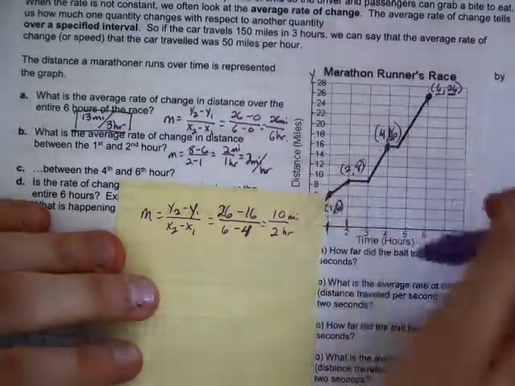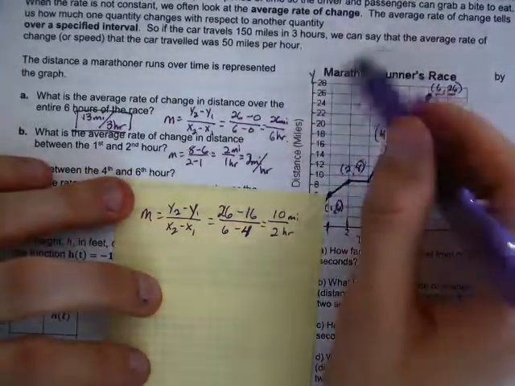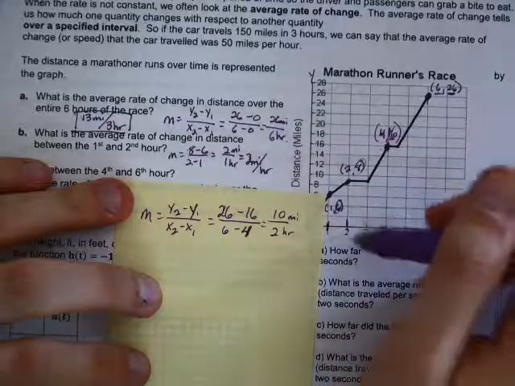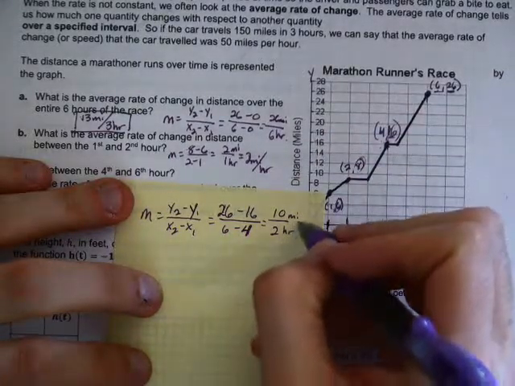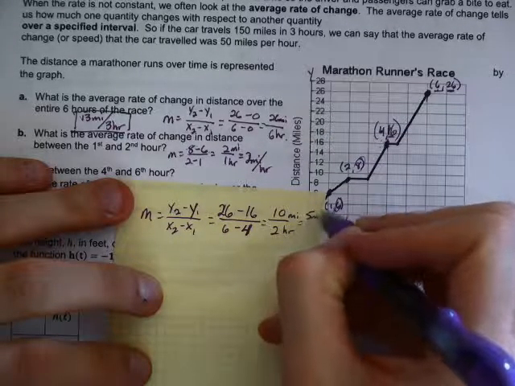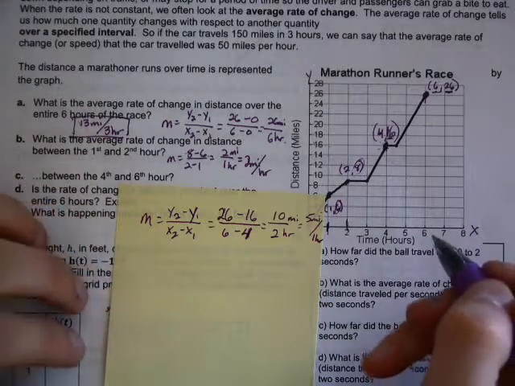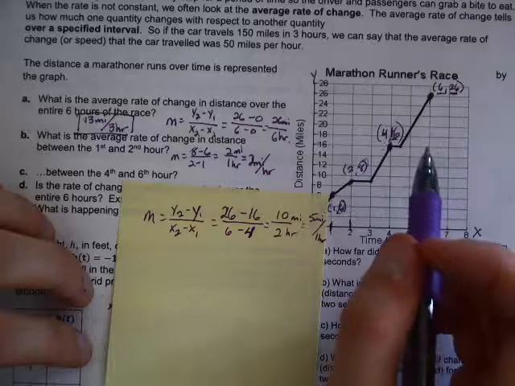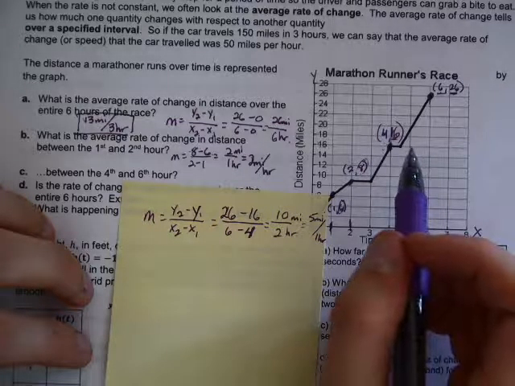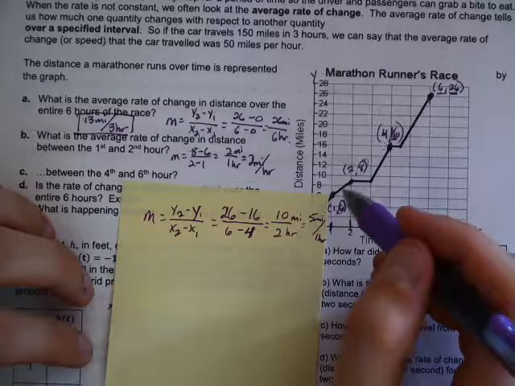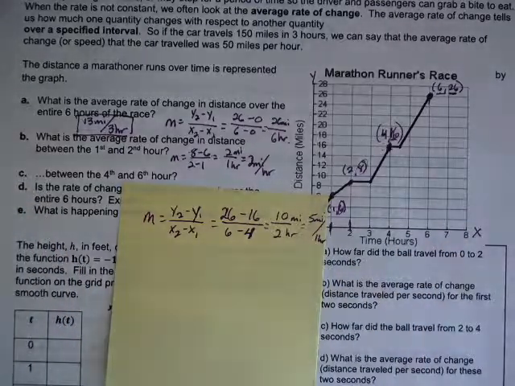Can't forget what we're talking about. The context of this is a marathoner running a race. So how far is he going in what time? So he is going about 5 miles to 1 hour, which is actually quite decent. Average person hiking speed is about 20 minutes a mile. So that's about 3 miles per hour. He's going 5 miles per hour. He's doing all right.